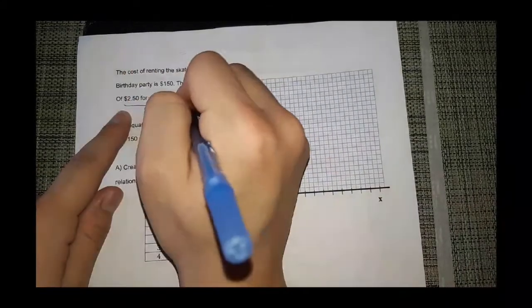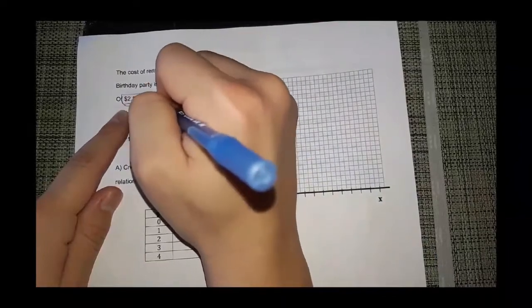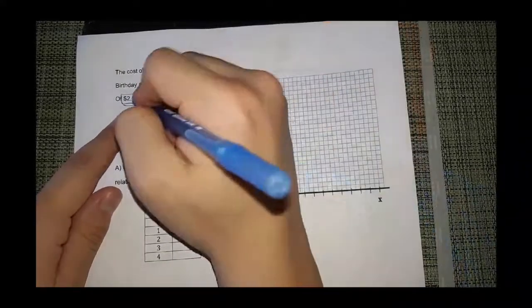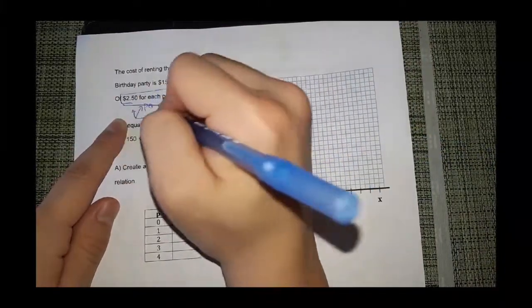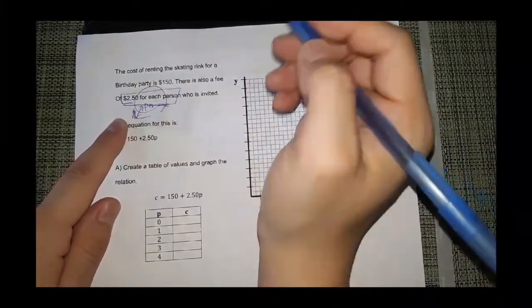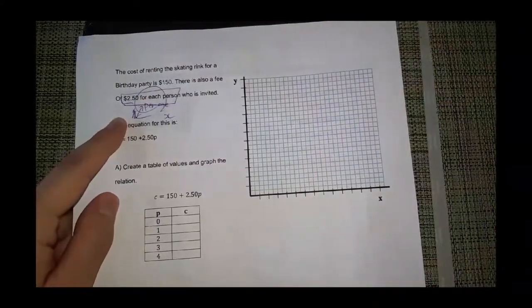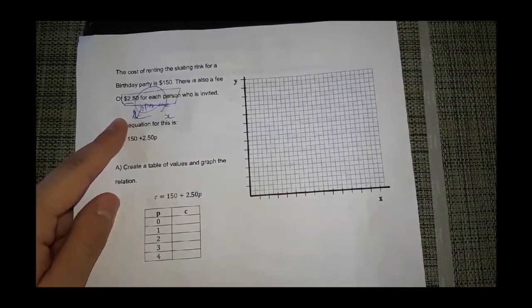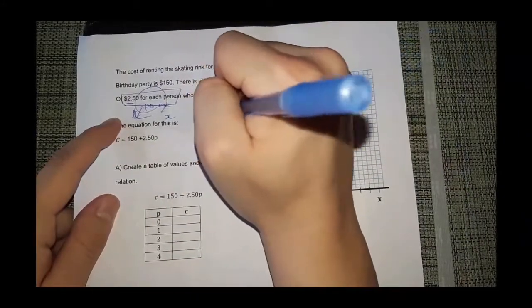So the last statement already tells you that for each, or per one, is basically $2.50. So you know that this is per each. That gives you the idea that this is my x. So what if it's 0 people, 1 person, 2 people, 3 people, 4 people? I can change that number, which means the cost will be my y.